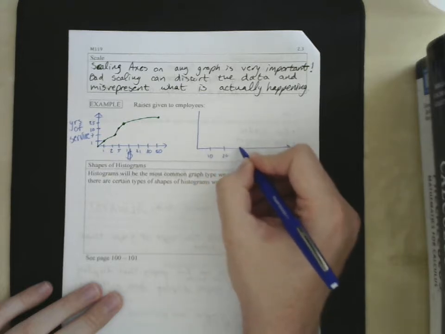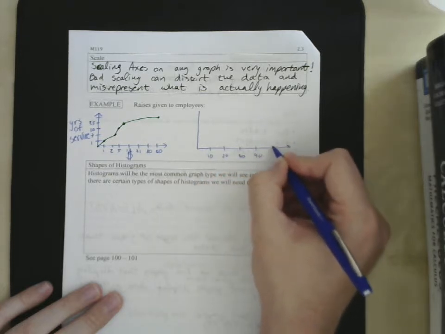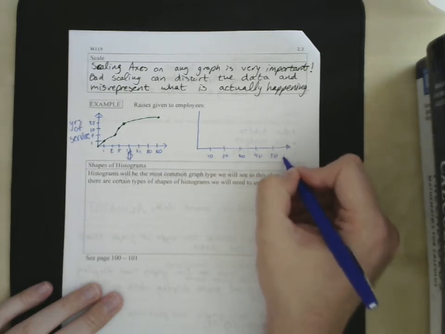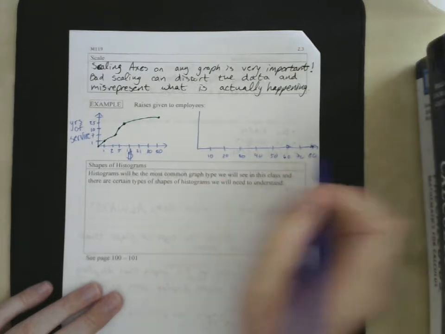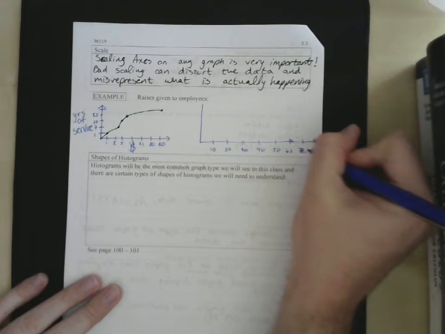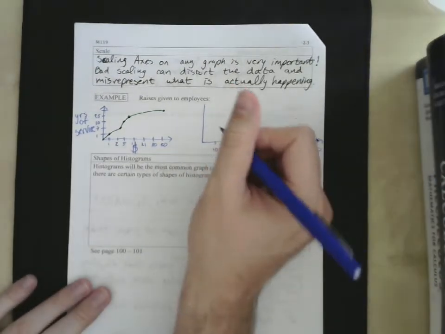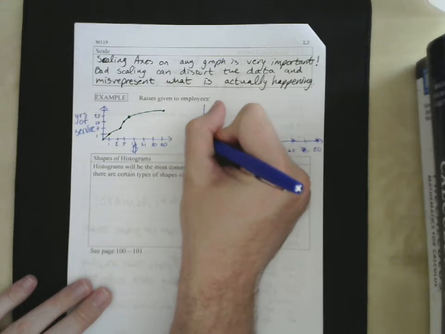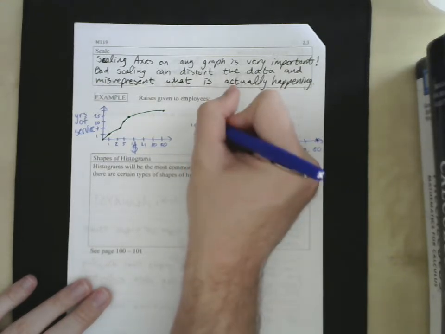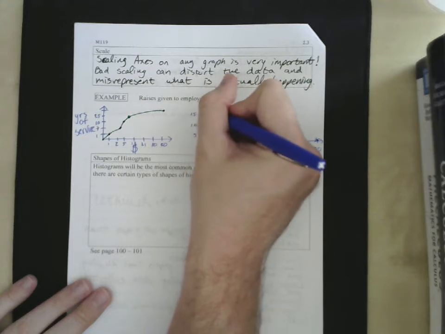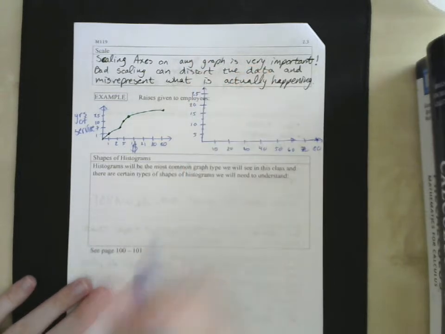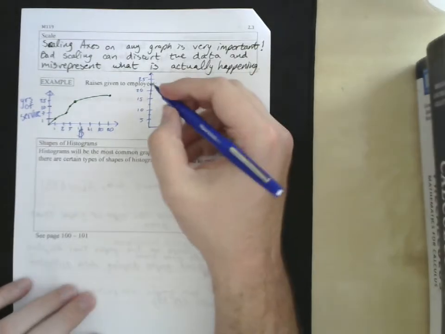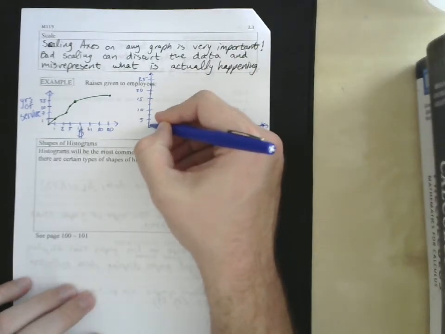10, 20, 30, 40, 50, 60, I need a longer axis, 70, and 80 way out here. So if we have axes scaled properly, and then on this, we would have something like 5, 10, 15, 20, 25. And now our data points, this 1, 1 is really right here.